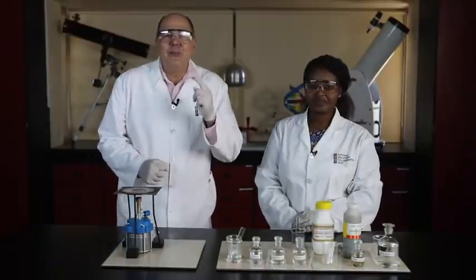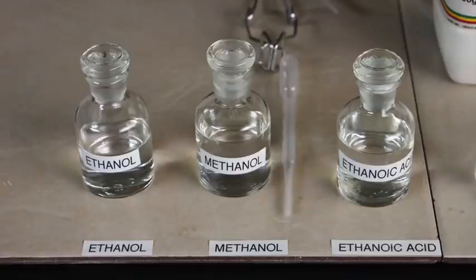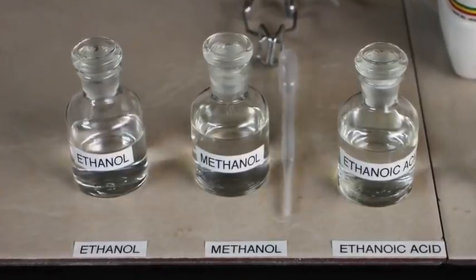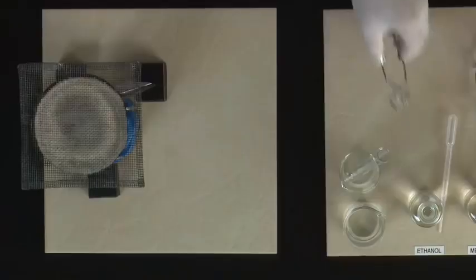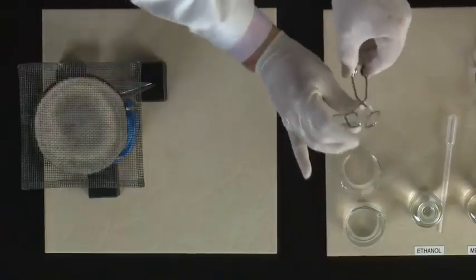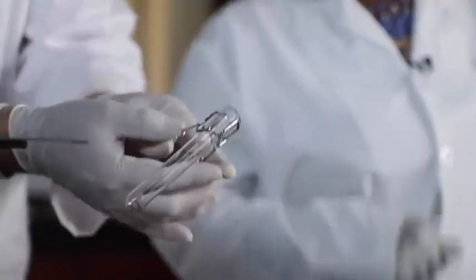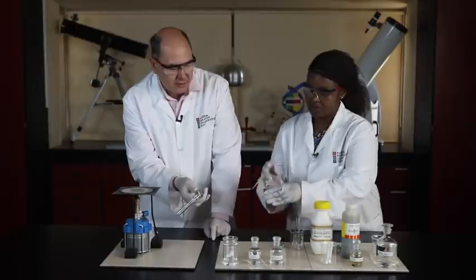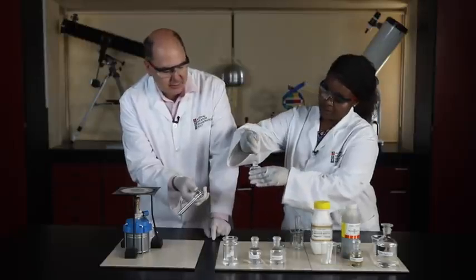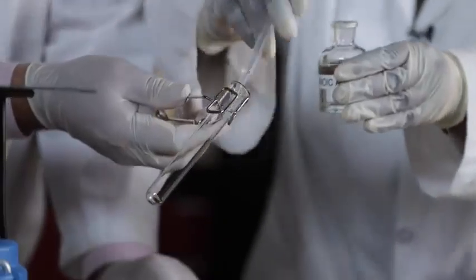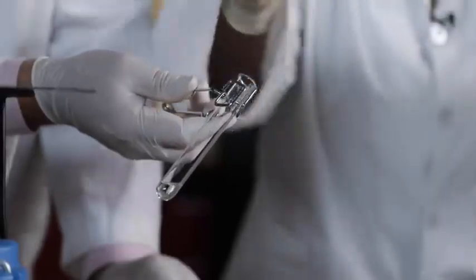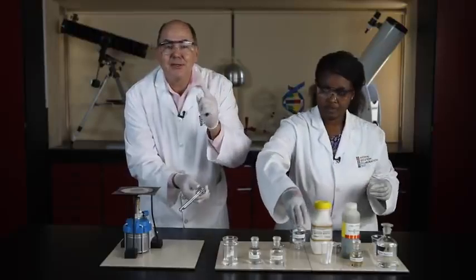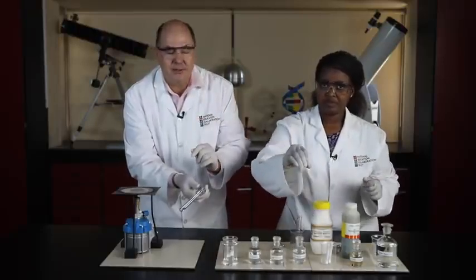Right, we are ready to make the first esters. We are using ethanoic acid reacting with ethanol in this first investigation. Right, let's get our test tube ready. And we're going to add 2 ml of ethanoic acid to this test tube, using the pipette. There we go, beautiful. Now, ethanoic acid smells just like vinegar. That's important to take note.